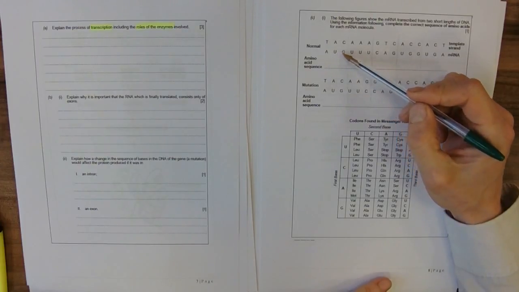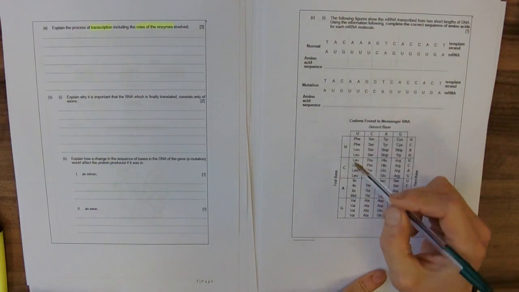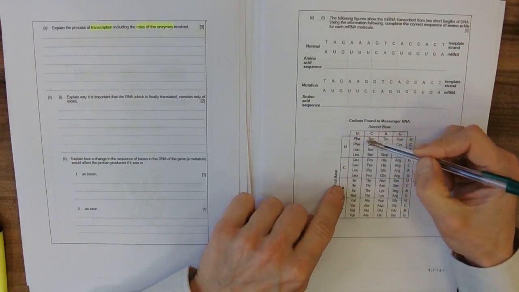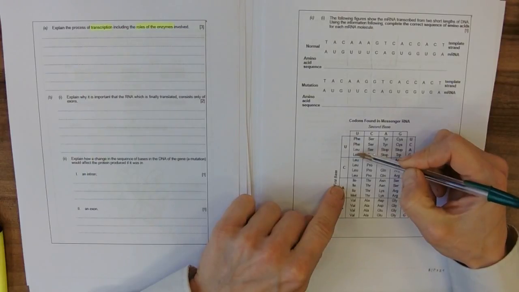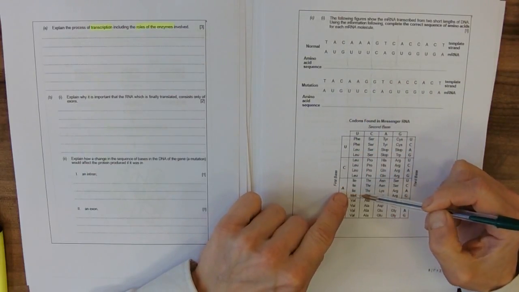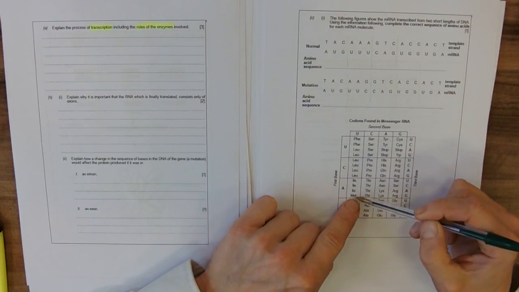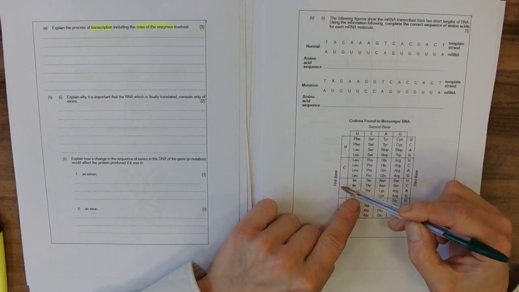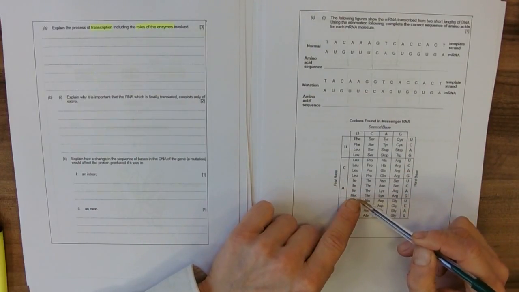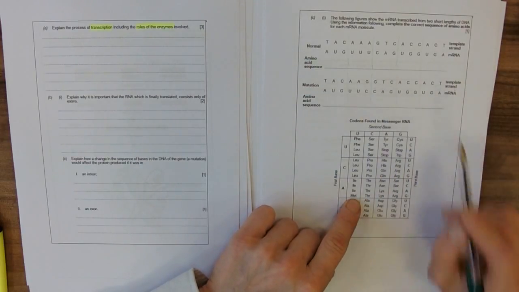So AUG, because this is messenger RNA. So A, U, and then G. So that's AUG, A, U, G. There we are. So it lines up with the A, the U, and that final G there. So methionine, and you're just doing that as you go along.